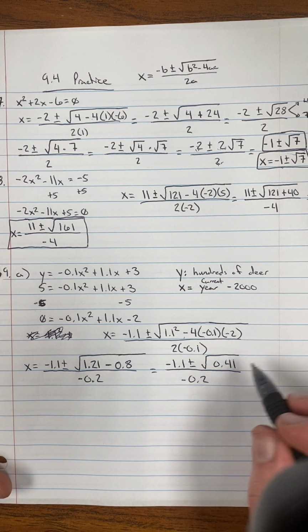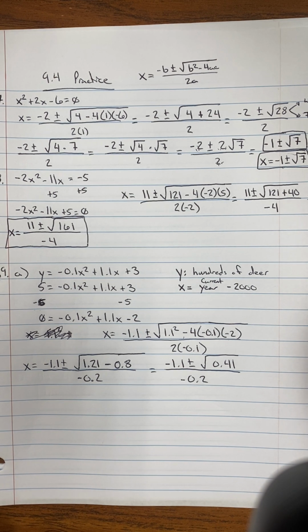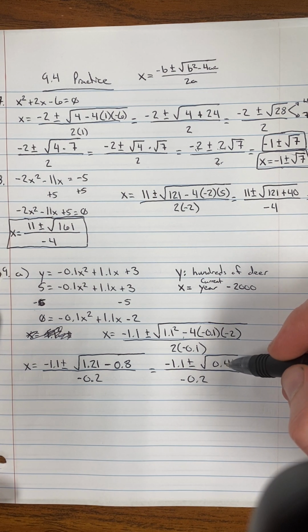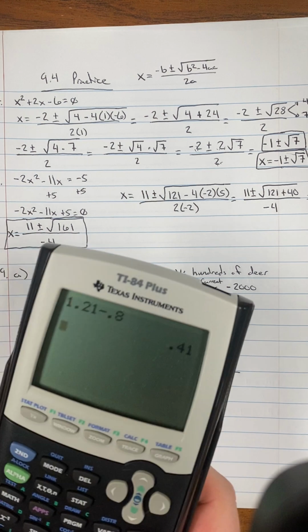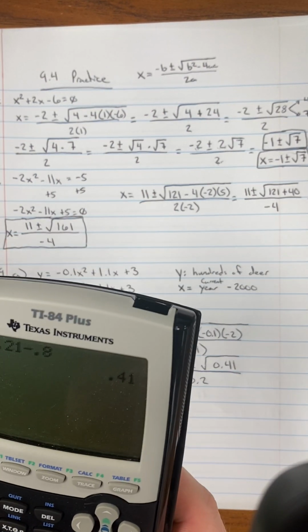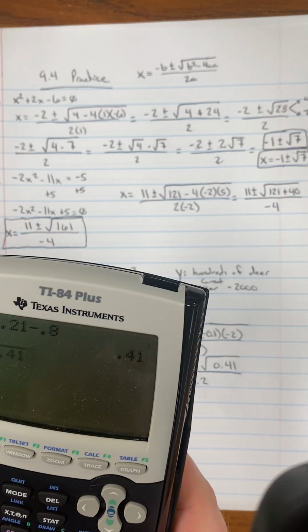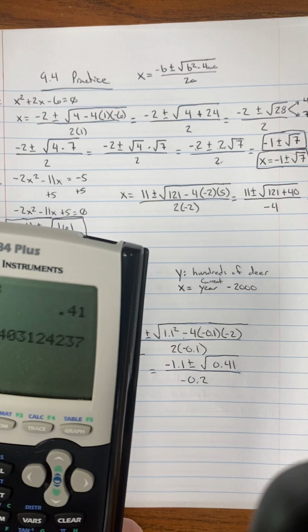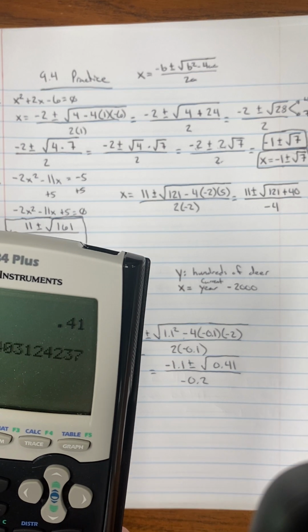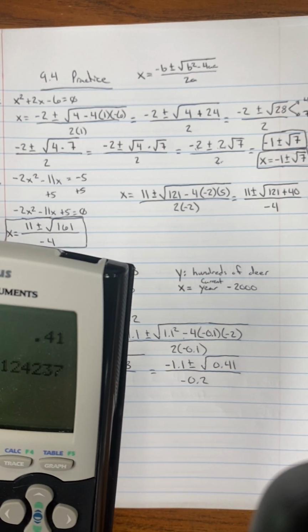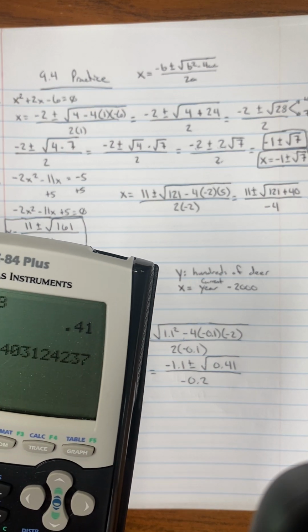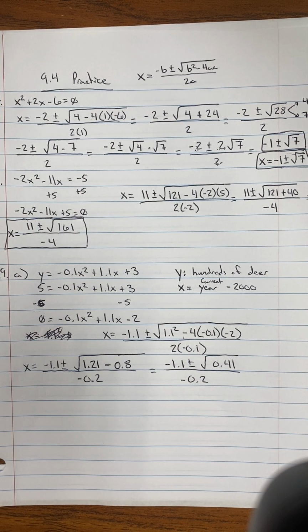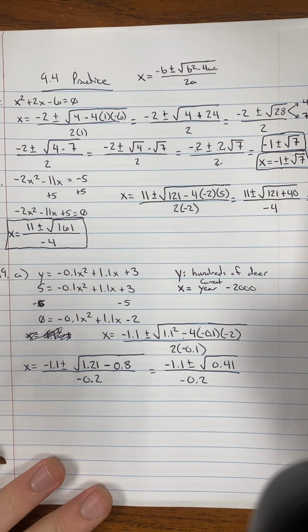I can't actually solve what the square root of 0.41 is, but I do know one thing. Let me go ahead and type this into my calculator and see what the answer would be. So it's going to be 0.64. Okay. So we might have to make this one kind of an about statement is what I'm thinking. So let's approximate the answer.